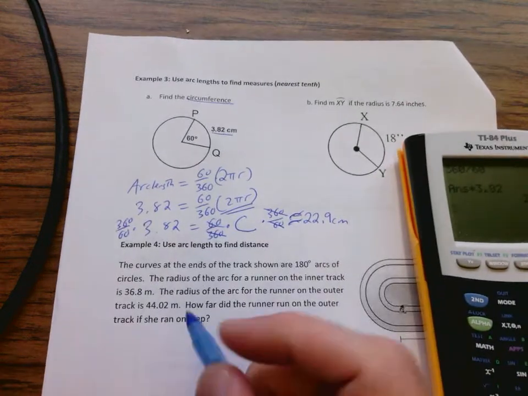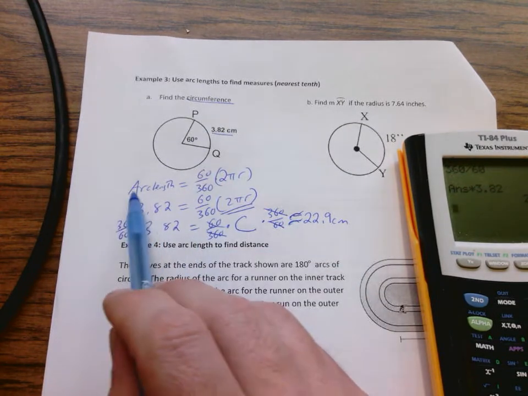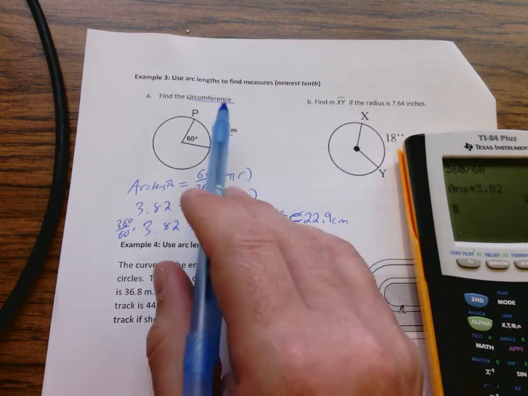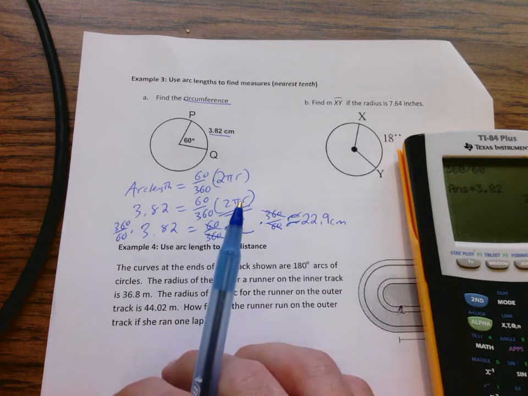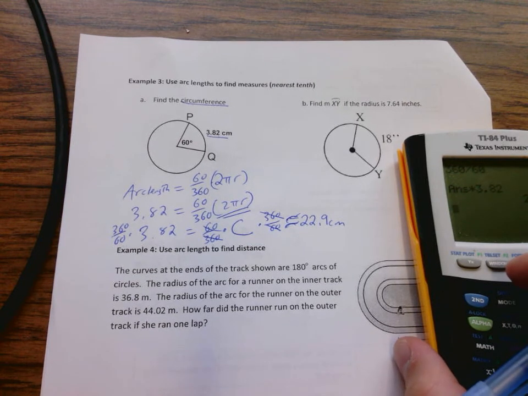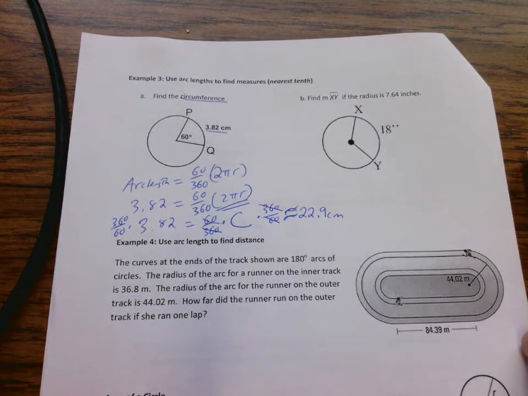Okay, so again, no matter what they give you, it's still the same basic formula. You just have to figure out the piece of the puzzle that's needed. And I think that'll be enough to get you going for the arc length kind of problems. If you have any more questions, obviously feel free to ask, and I'll see you in the next video.